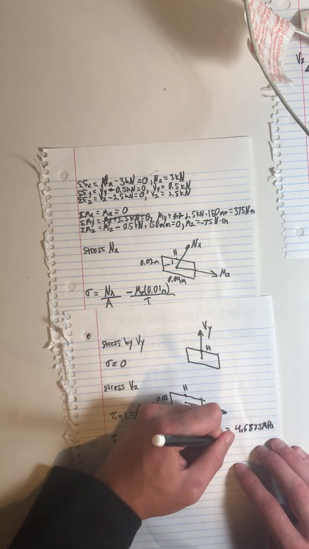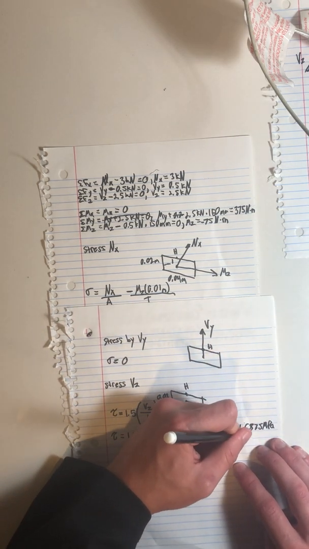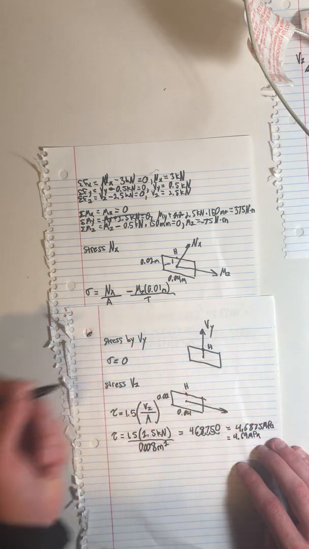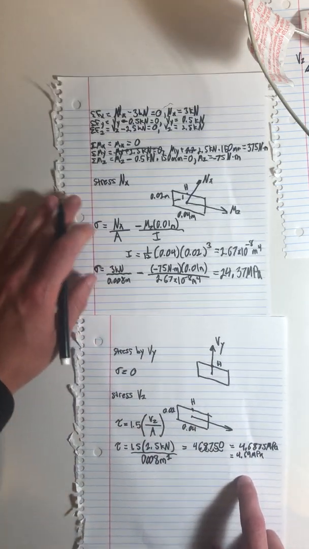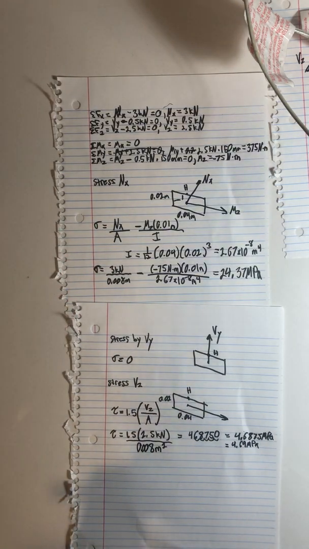Let's just call this 4.69 megapascals. And so that is the torque at point H.